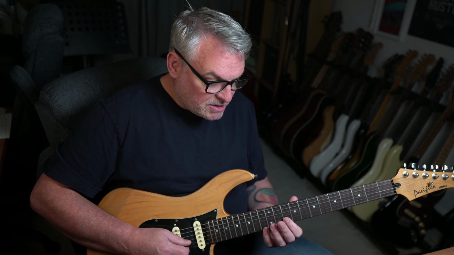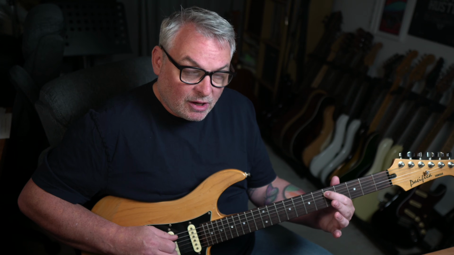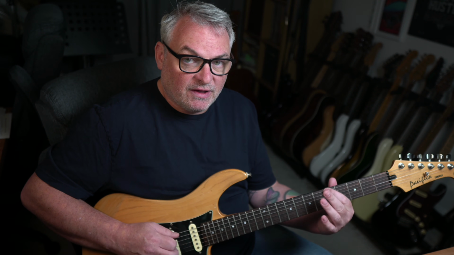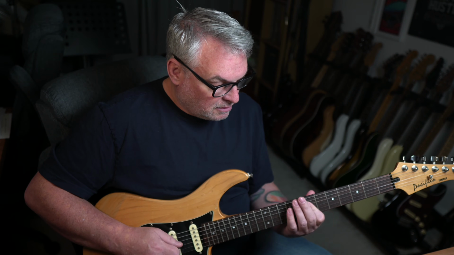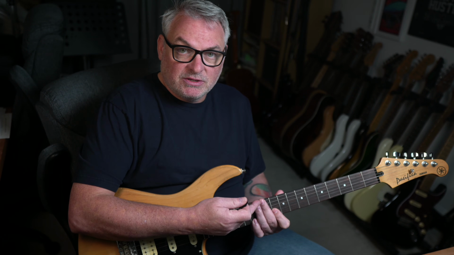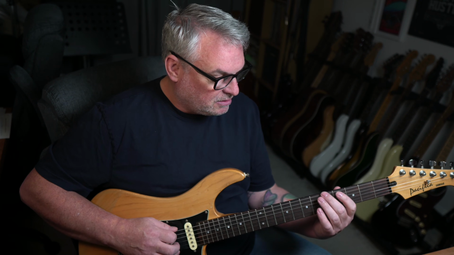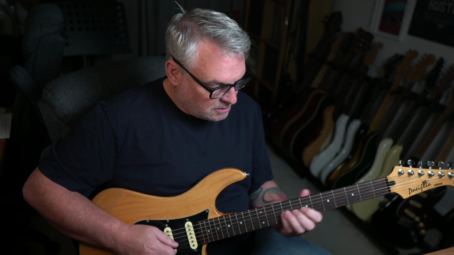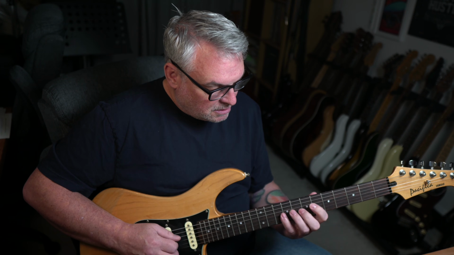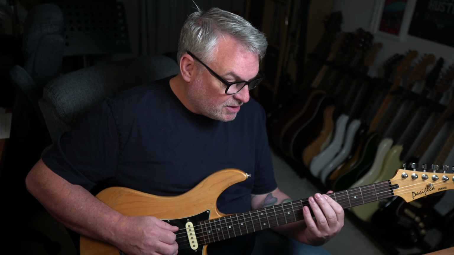There's a minor arpeggio. Now if I take this here, I've got to remember that the lower string is my root note. There's the root, there's the fifth. Now what I've got is a D minor arpeggio there. So you can go like this, A major arpeggio, into a minor arpeggio.